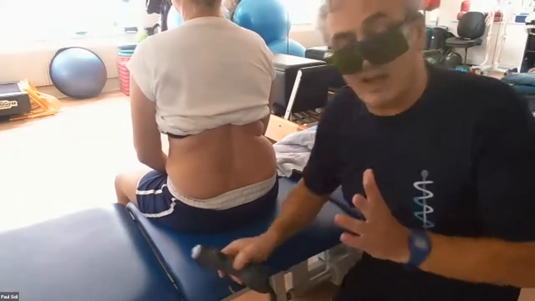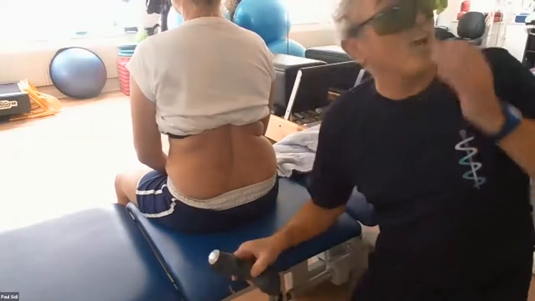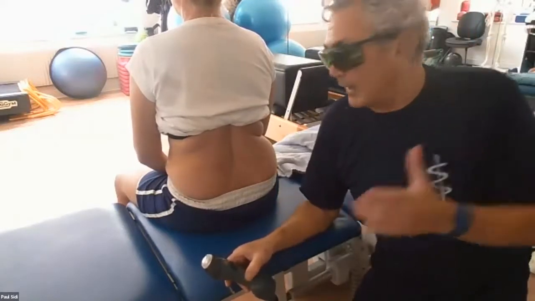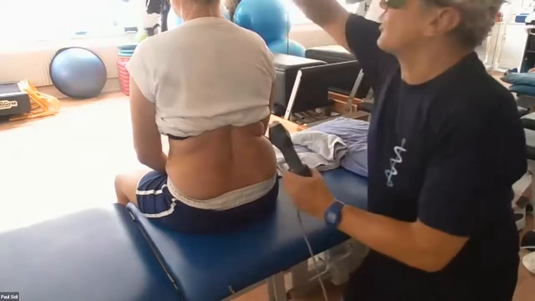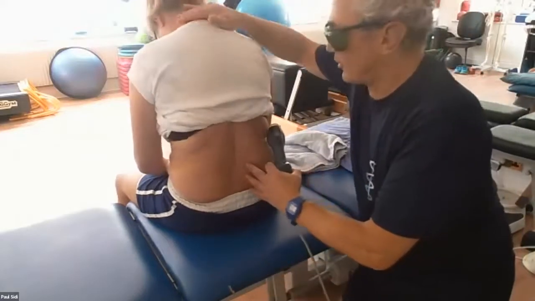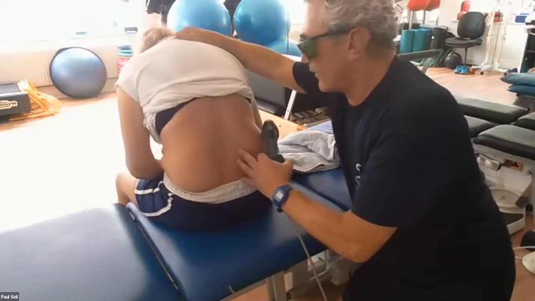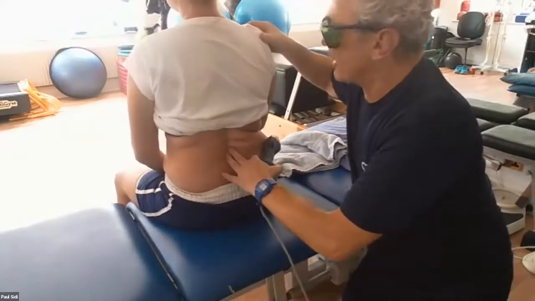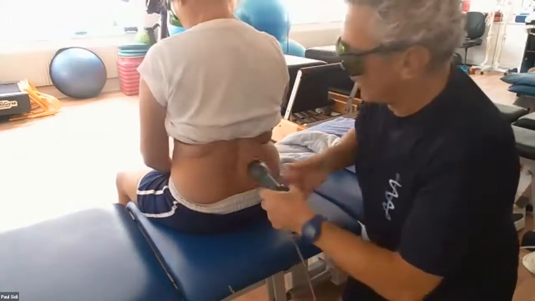Or we can actually then also use it in a way of a little mini SNAG. So what I want you to do is come forward here and crunch down there, not into pain or anything like that, and then start coming back against it. I'll be putting some pressure in here. So, right, off you go again.